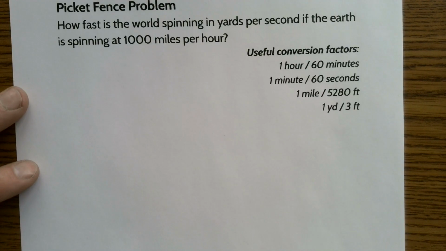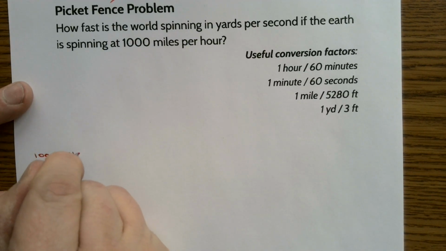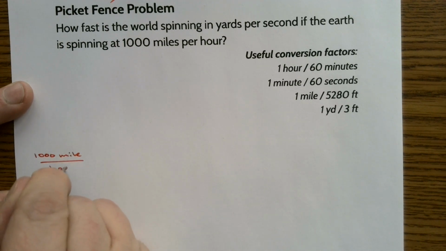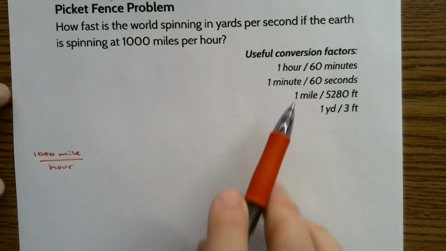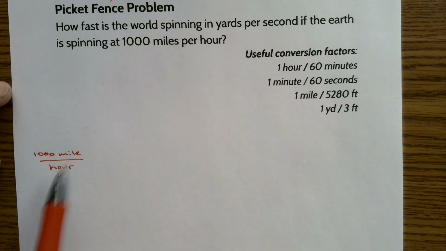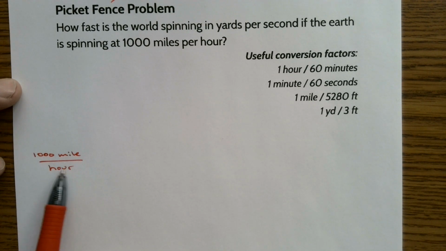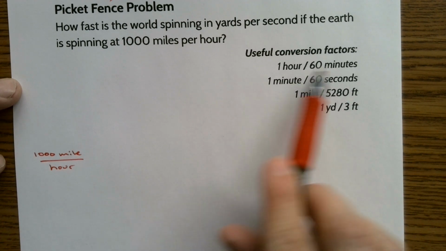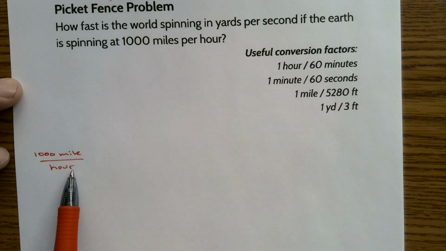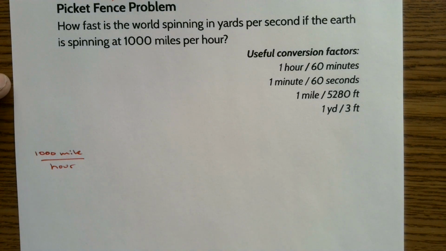To first set this up, I'm going to push down a little bit here. We have 1,000 miles per hour, because we're relating two different things here. We have distance over time, and our problem at the end is also distance over time, right? We can't just turn miles into time. We have to keep it as a distance, and we have to keep hours in time units. So a couple of these proportions will be used to turn our hours into seconds and our miles into yards. We have to set up our picket fence so that we can change and convert our units.